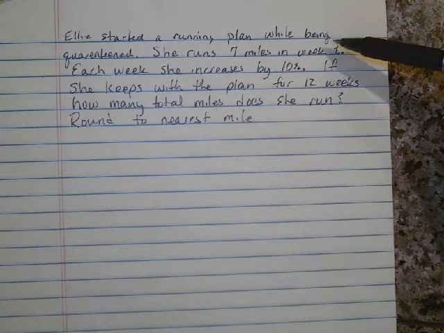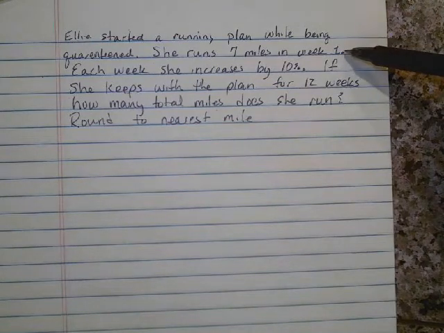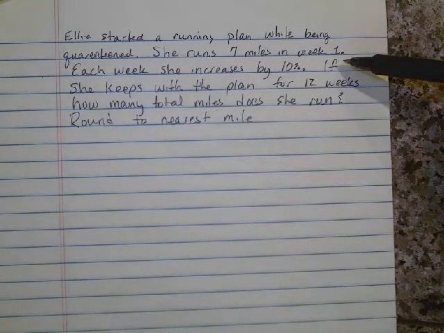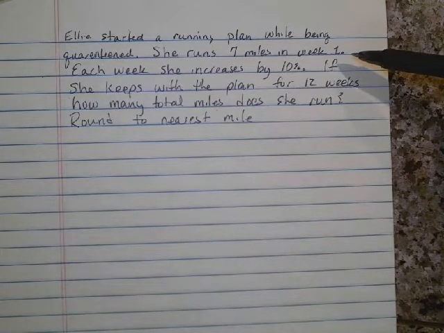She runs 7 miles in week 1. Each week she increases by 10%. If she keeps with her plan for 12 weeks, how many total miles does she run? Round your answer to the nearest mile.